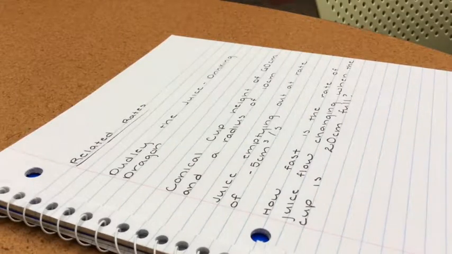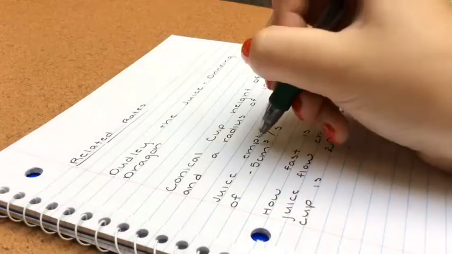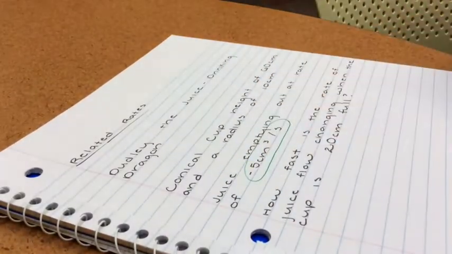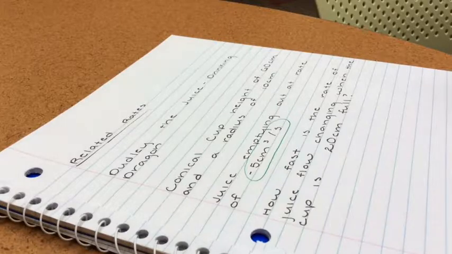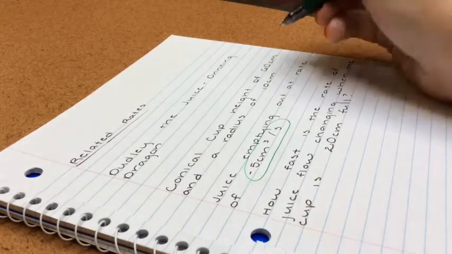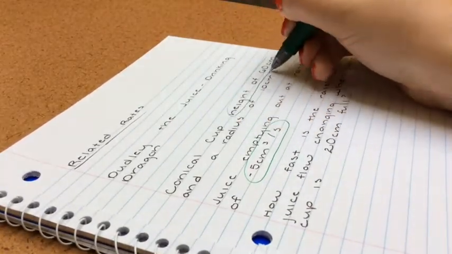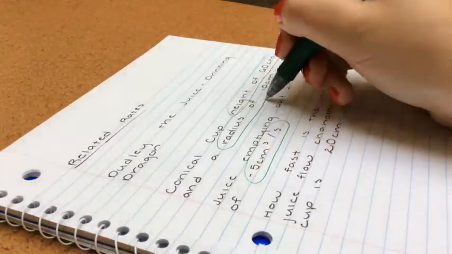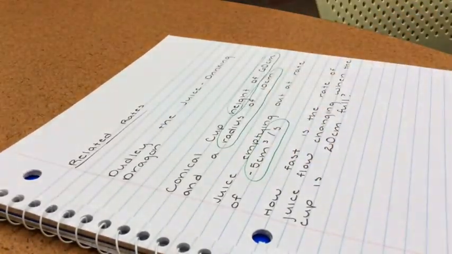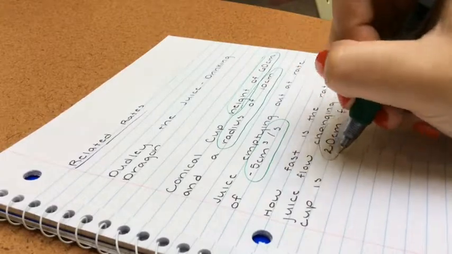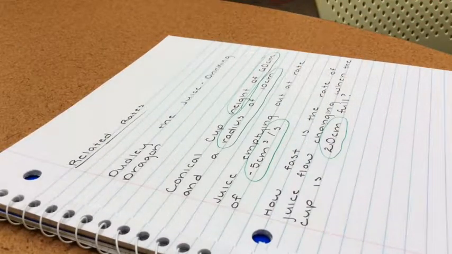First, we need to identify our knowns. So our knowns here are dV/dt, which is negative 5 centimeters cubed per second, as well as the height and radius of our conical cup, which is 60 centimeters tall with a radius of 10 centimeters. We also know that we are solving for dh/dt when the height is 20 centimeters.